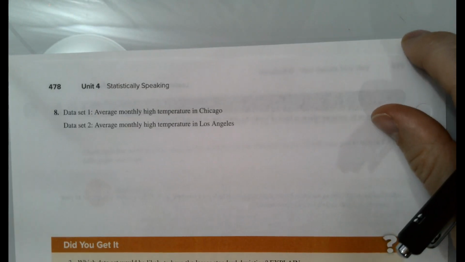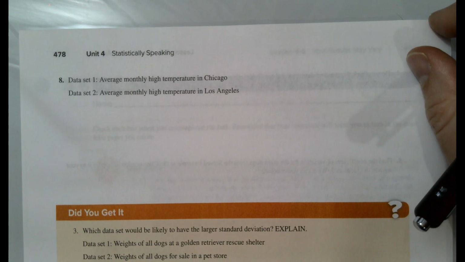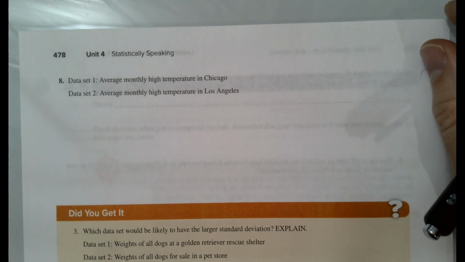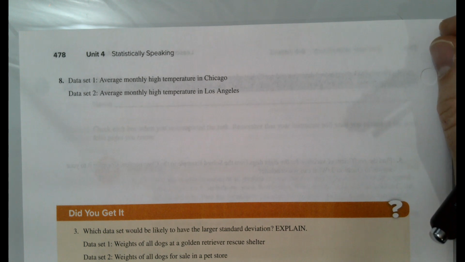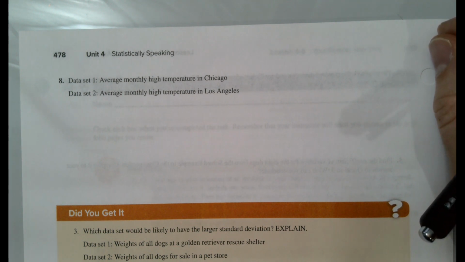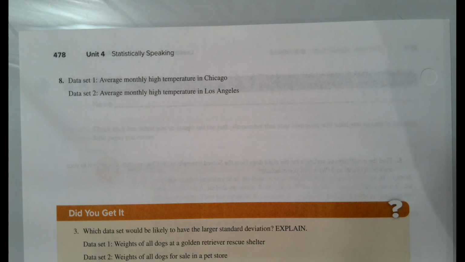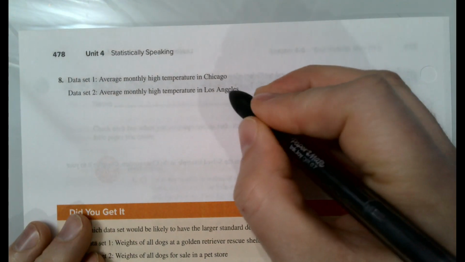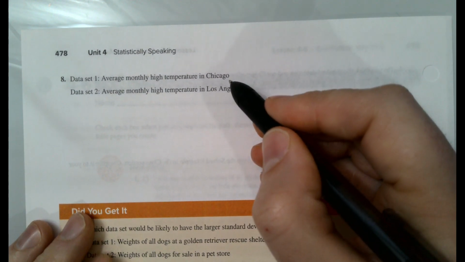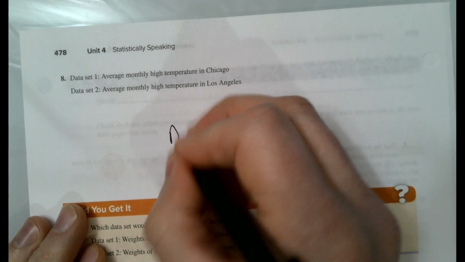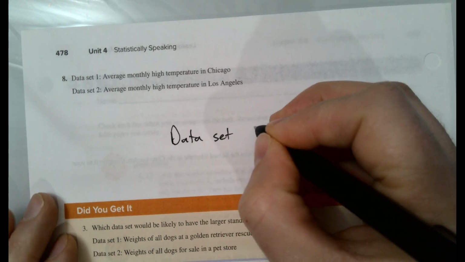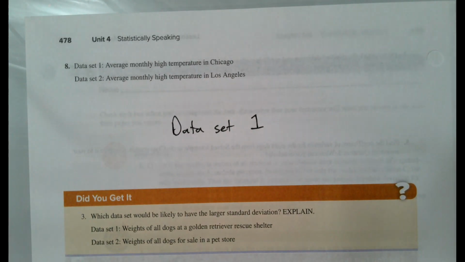Here's another one. Average monthly temperature in Chicago. Summertime, Chicago is nice and warm, 90s, 100 degrees. Wintertime, Chicago's in the negative degrees. Average monthly high temperature in Los Angeles, summertime, nice and hot, 100, 110, I'm not quite sure. But in wintertime, it's maybe 70s, maybe 60s. So the highs and lows for Los Angeles are not that far apart, where Chicago has these huge differences. So data set 1 will have a much higher spread, a much higher standard deviation.